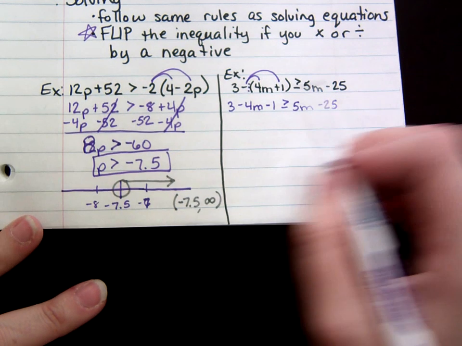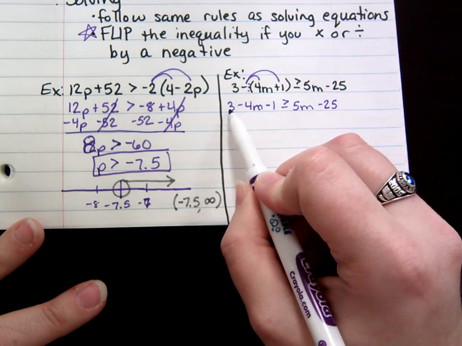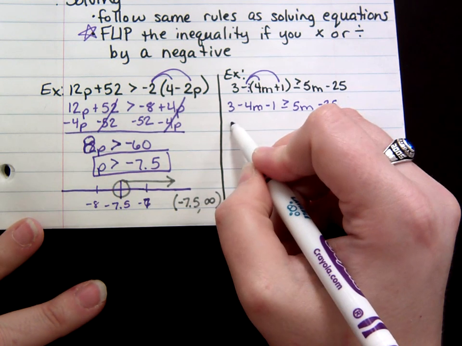Now my next step is to combine like terms on this side. 3 minus 1 gives me 2.